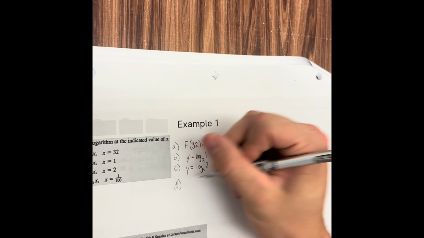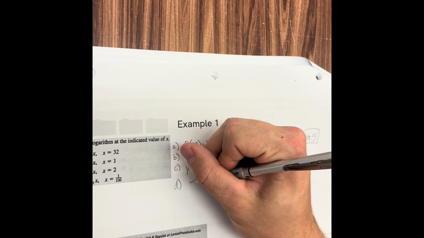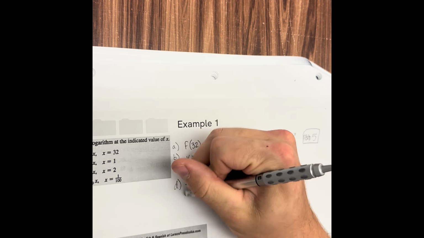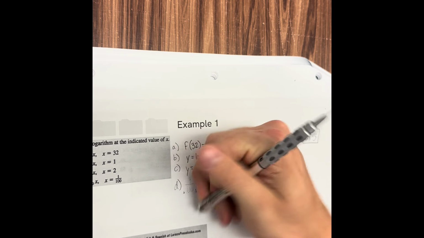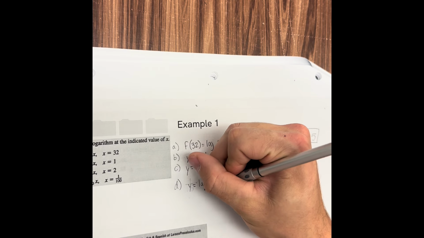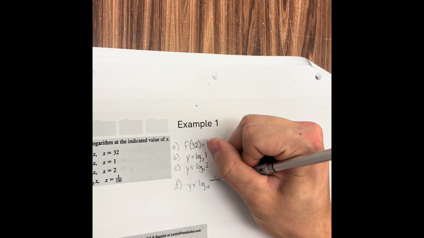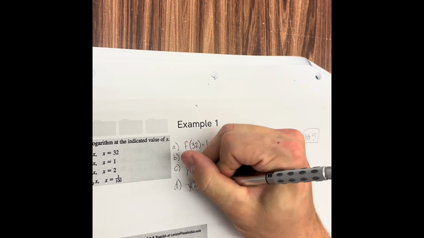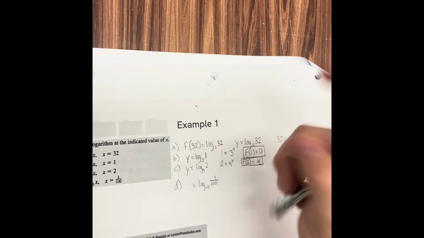Finally, letter D. We have y equals log base 10 of 1/100. All right, let me just clean that up a bit.